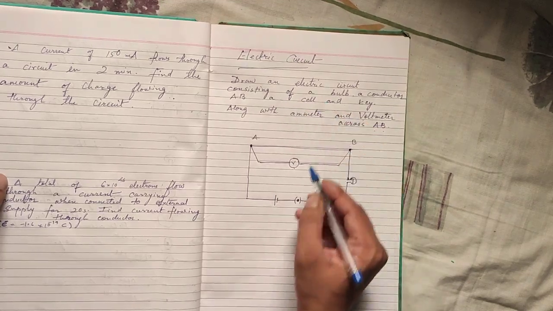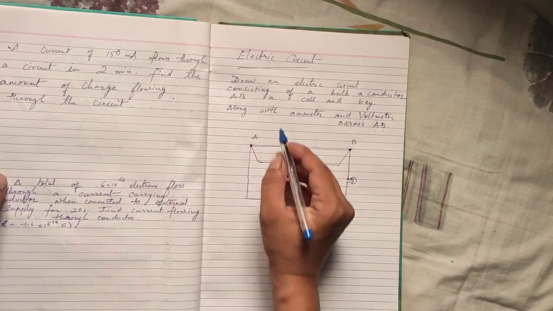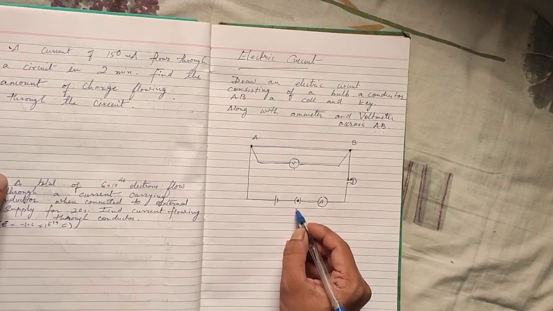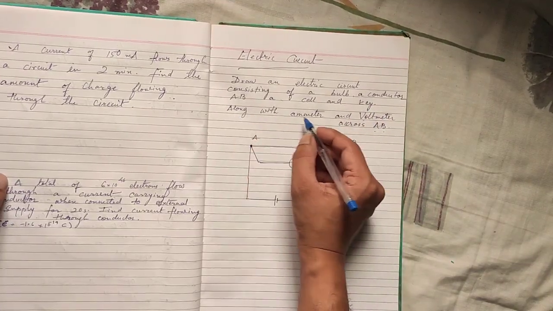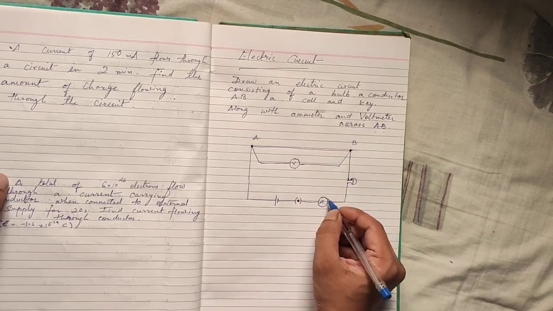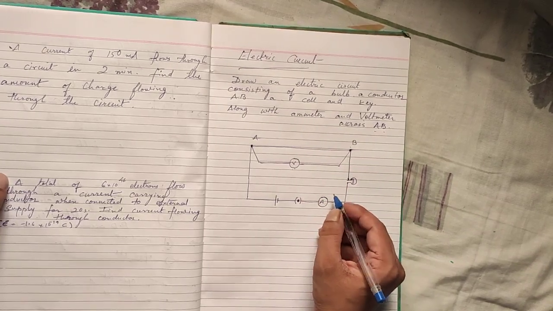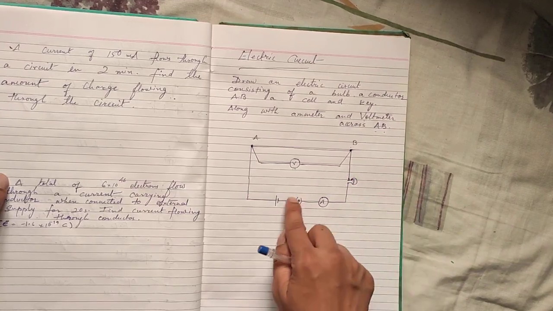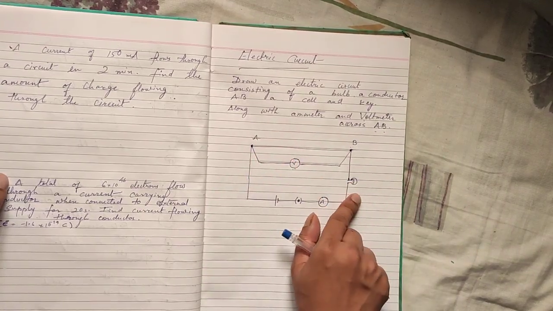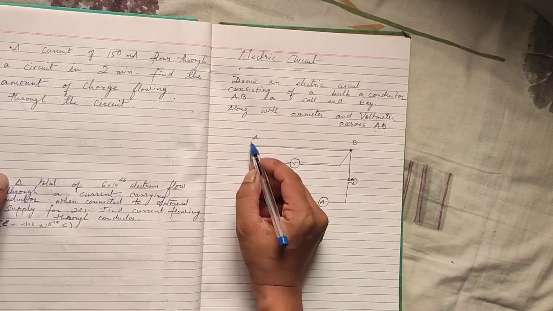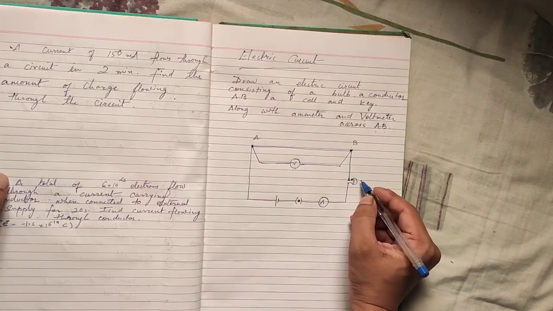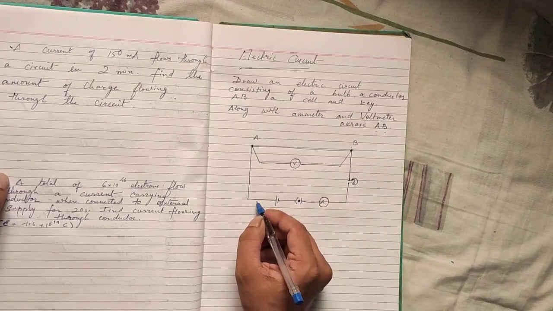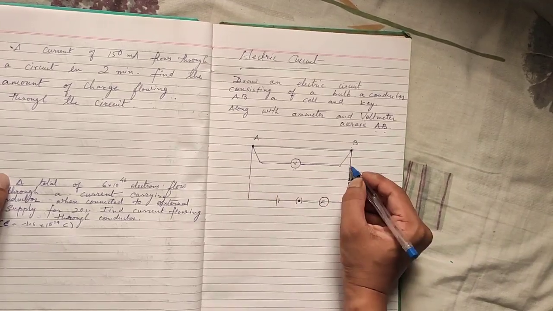The next is a cell. So we drew a cell, not a battery, a cell. And a key. Once again a key, not a switch. And finally, ammeter. Now ammeter is a device which measures the current. So current is not just flowing in either AB or the electric bulb. It is flowing through the whole circuit. Current is not flowing just through AB or the bulb. So you don't need to connect the ammeter over here. It can be connected either over here or along with the bulb.